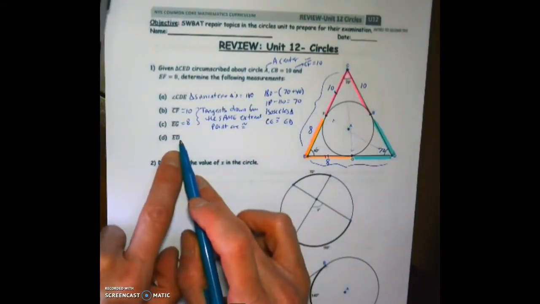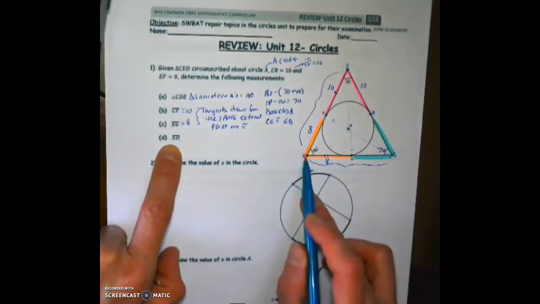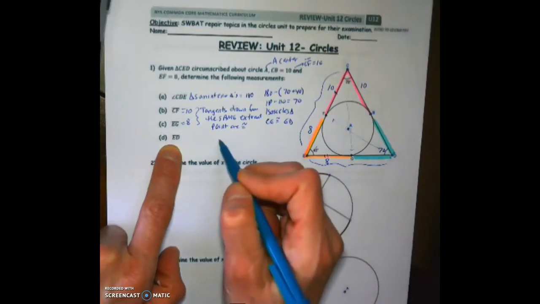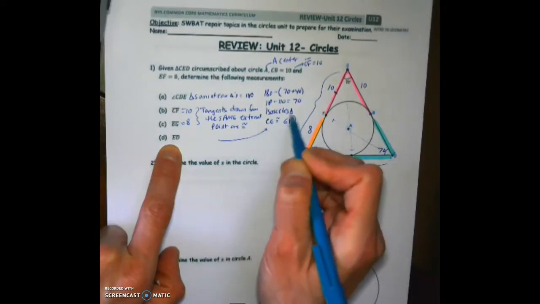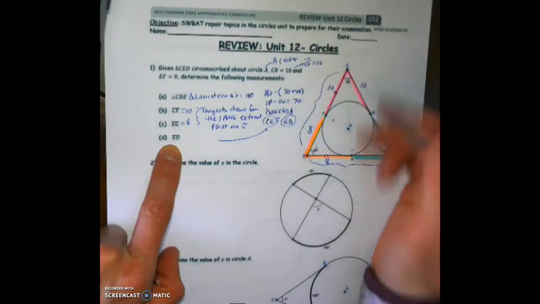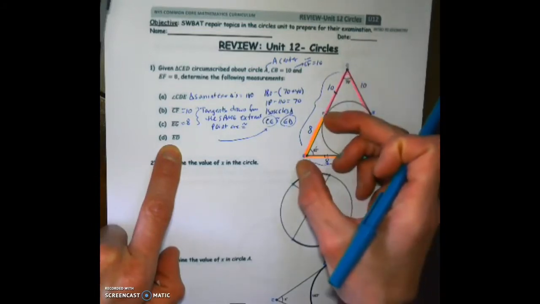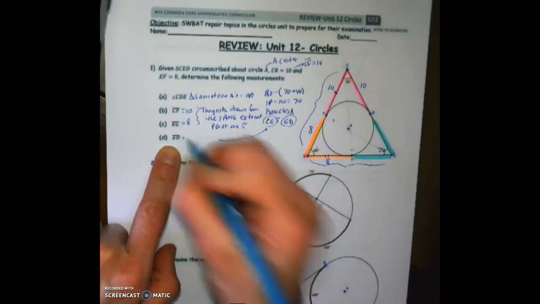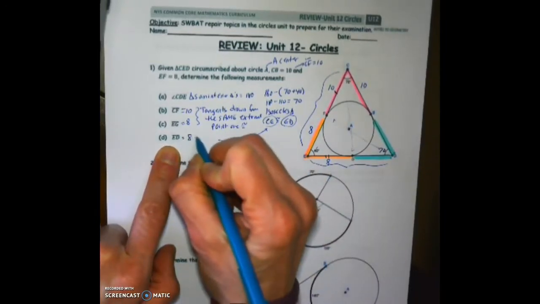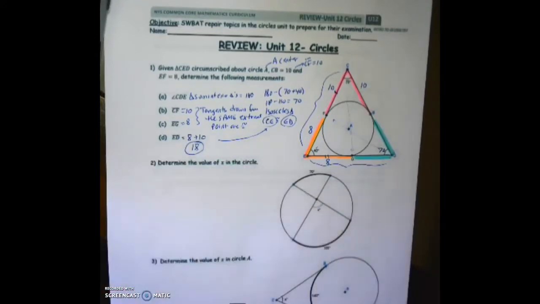Then they asked me to find the length of segment ED. ED. So, that's going to be the length from here to here. And oh, wow, we did need that information. Didn't we say that segment ED is equal to segment CE? Segment CE was made up of a tangent with a length of 10 and a tangent with a length of 8. So therefore, segment ED is going to be 8 plus 10, which is 18. Awesome. Let's move to the next one.